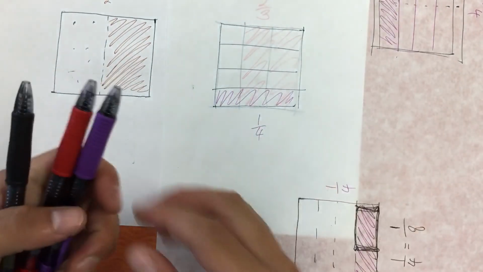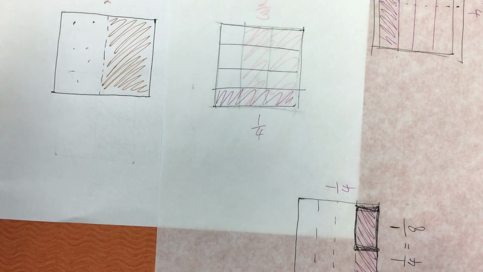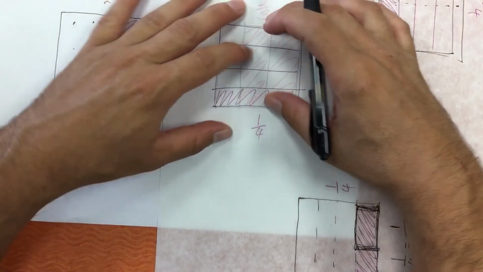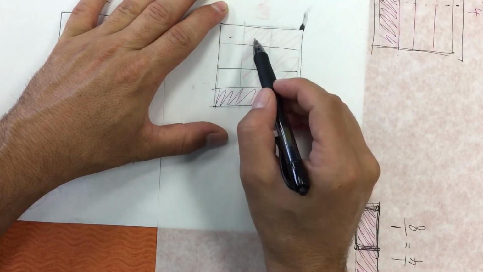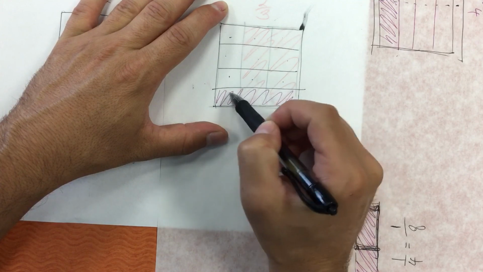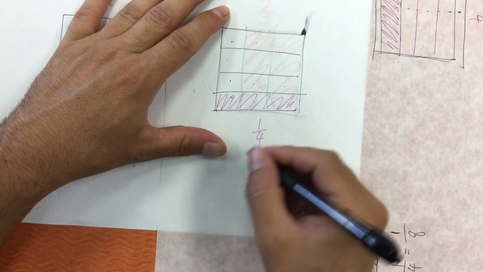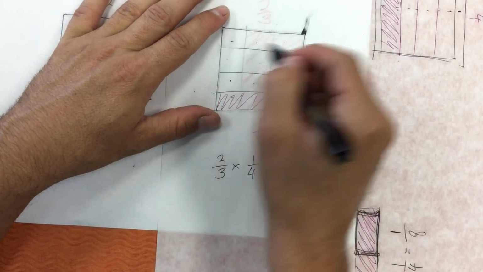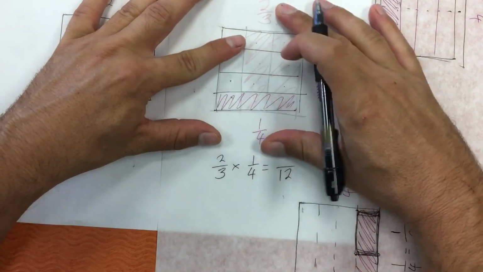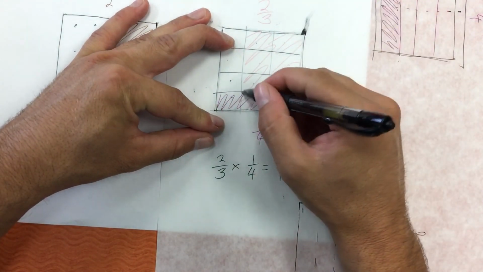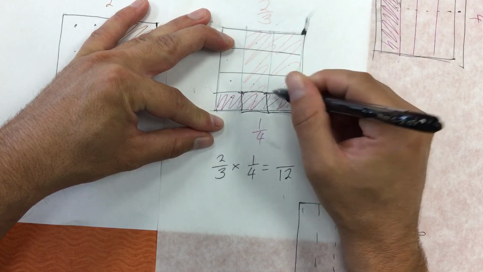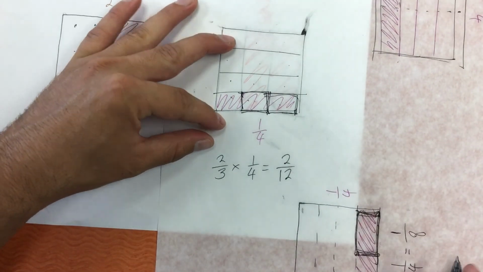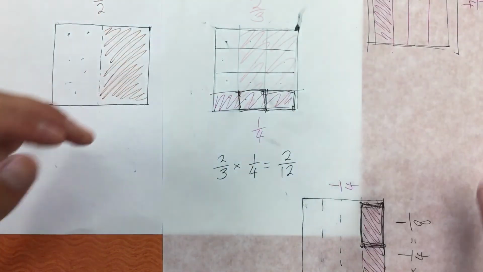You could draw a new shape if you didn't have see-through paper. I could go down here and draw and say, okay, how many squares do I have altogether? What's overlapping? But we can look at this here. So I got 1, 2, 3, 4, 5, 6, 7, 8, 9, 10, 11, 12 pieces altogether now. So 2/3 times 1/4. I have 12 pieces altogether. And how many pieces have both colors in them? I see this one, and I see this one right here. So I have 1, 2 out of 12. 2 pieces out of the 12 as a whole.